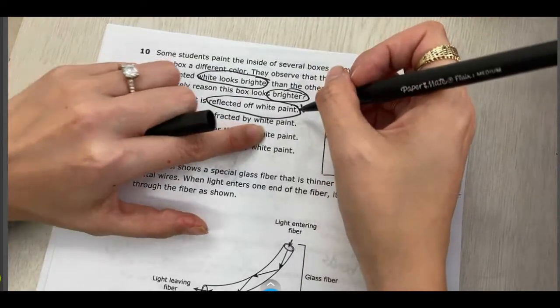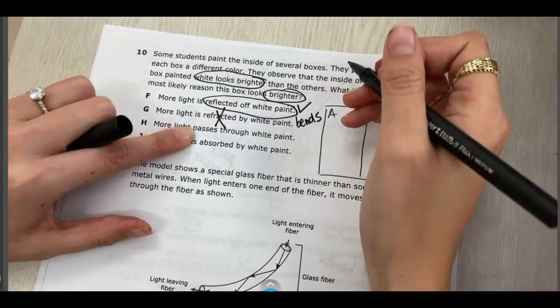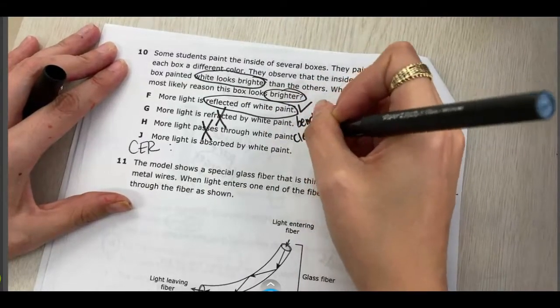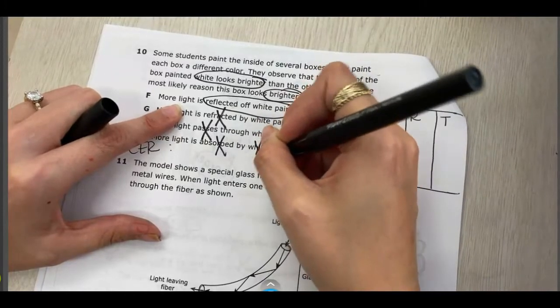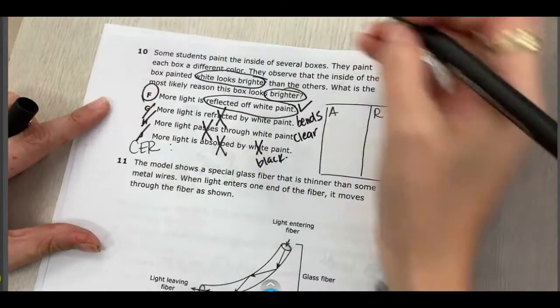More light is refracted by white paint. Oh, no, that's bent, and that's not what it's asking me. More light passes through white paint. That is only if it's like clear. More light is absorbed. Oh, absolutely not. That is only if it was black paint. Black paint absorbs light, so my only answer is F.